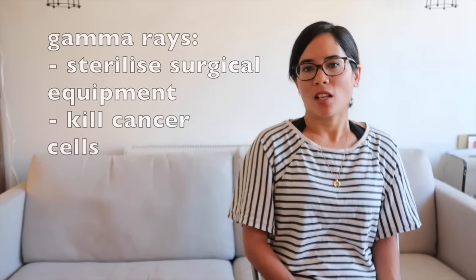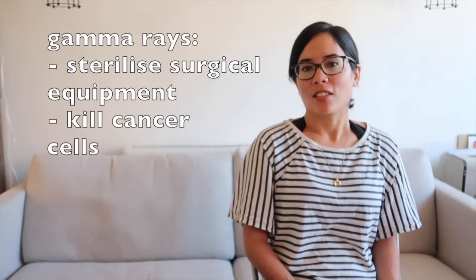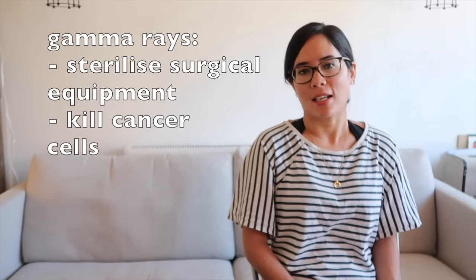And lastly, gamma rays. Gamma rays are used to sterilize surgical equipment because they're such high energy. They kill things effectively, so that could be killing bacteria on surgical equipment, it could be killing cancer cells. So used appropriately, they're very useful. If they're used inappropriately, they can actually cause cancer, so that's worth noticing.